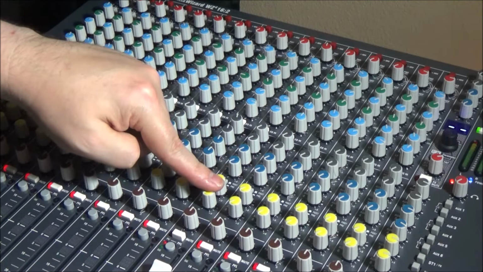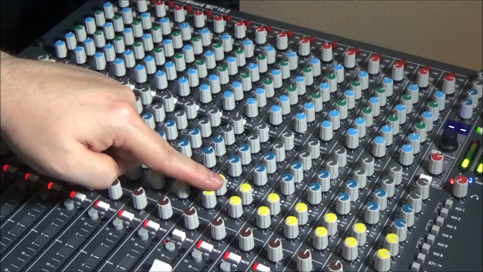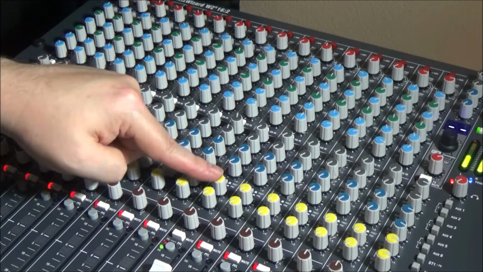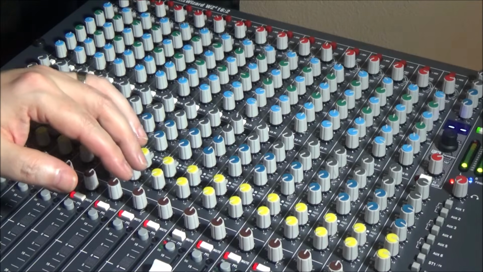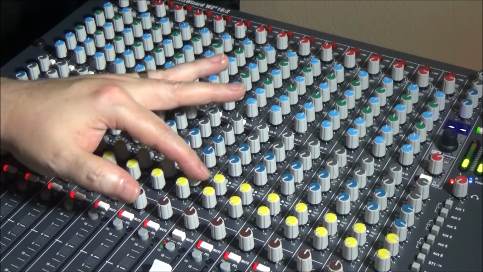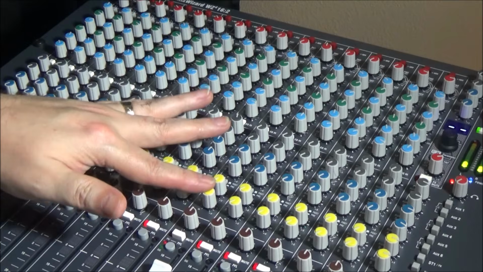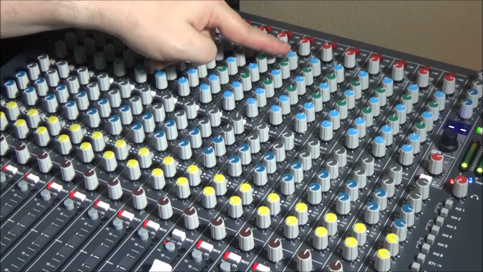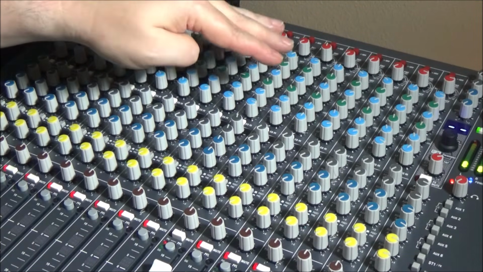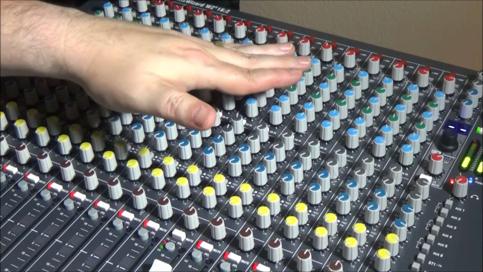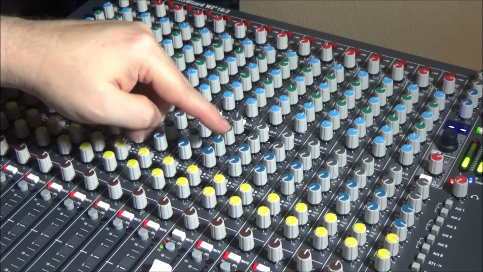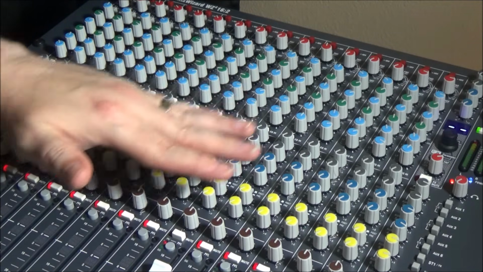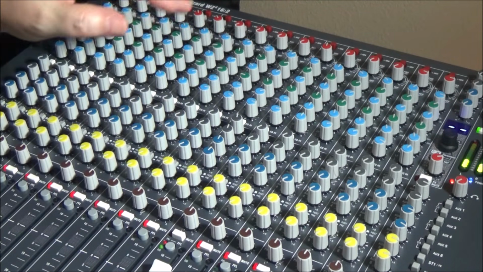Post is for your effects only. Okay? So I have 4 monitor sends and 2 effect sends. The effect sends are automatically set to pre, and then post. So as far as your EQ goes, it actually affects the built-in or your outboard effects unit. Okay? And so on. But you don't want changes that happen all over the mixing board affecting your monitors.